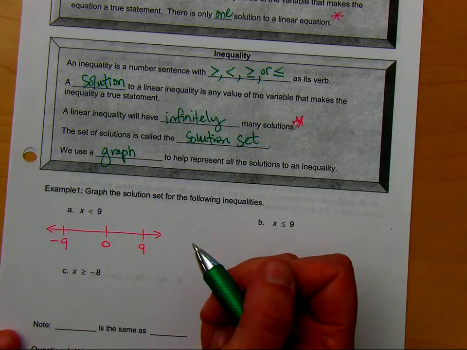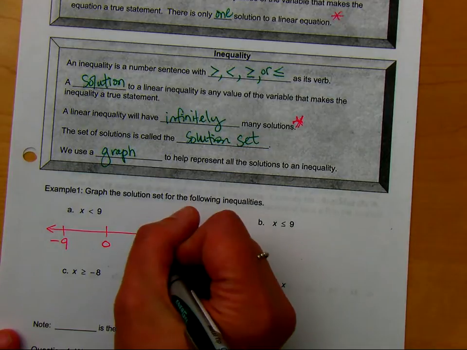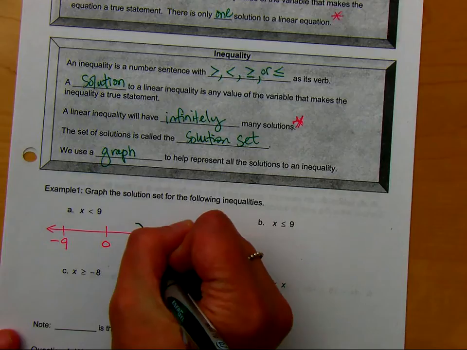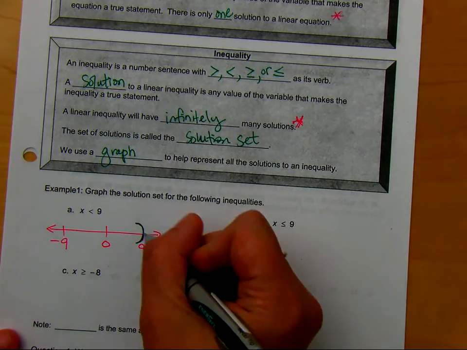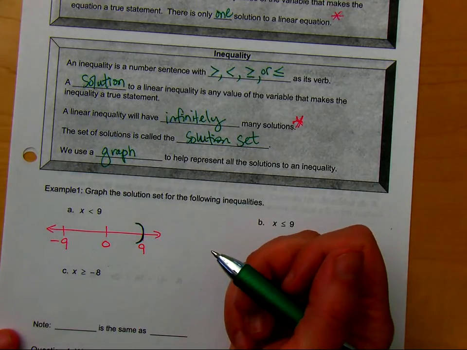8. Good. What else? 5, 4, 3, 2, 1, 0. Oh, can you list them all? No, because how many numbers are less than 9? There's an infinite number of numbers that are less than 9. So what we would do is we would say, I'm not going to include 9. I'm going to put a parenthesis on 9, otherwise known as an open circle, because I'm not including 9.